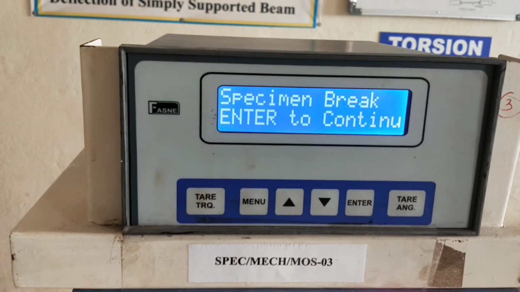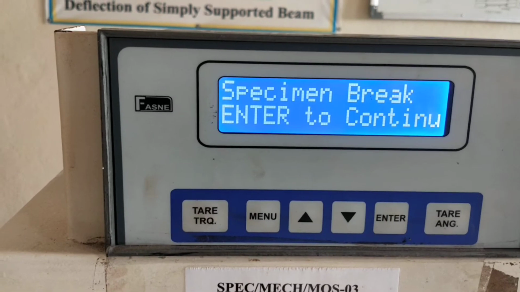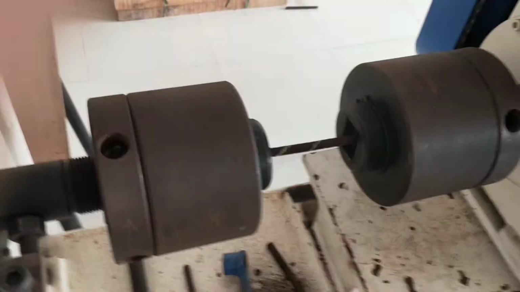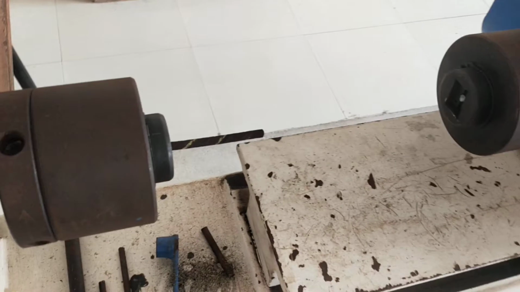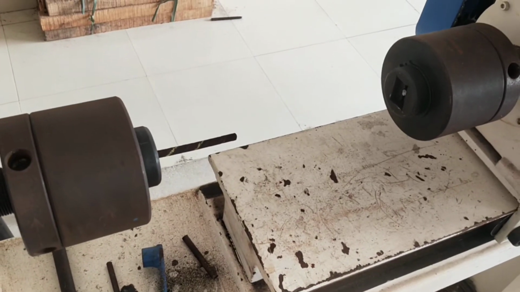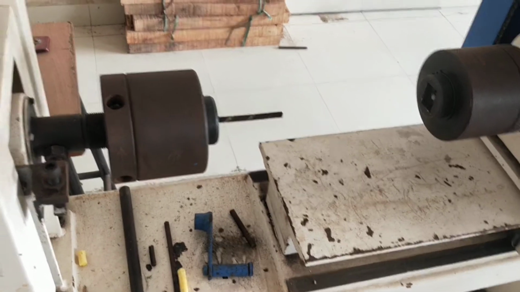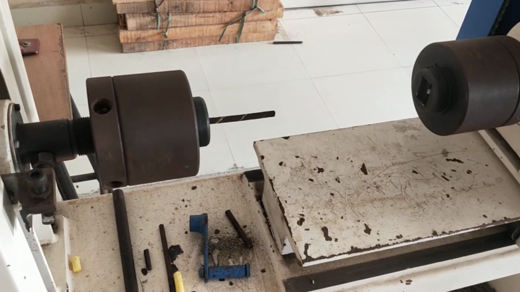The specimen broke. Do you want to continue? Then press enter. Now I want to remove the material because the specimen has broken. How it got broken? Now we will see. Just push it back. The specimen got broken. Now you can remove the test piece, and the readings were already taken. Torque and the angle of twist were already taken.